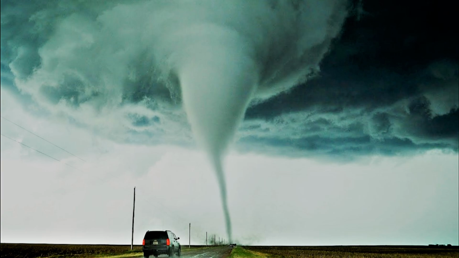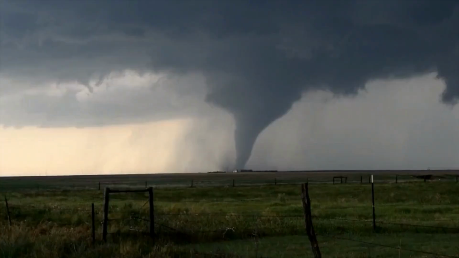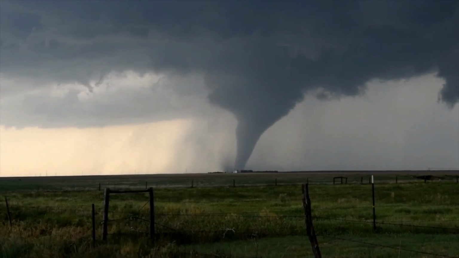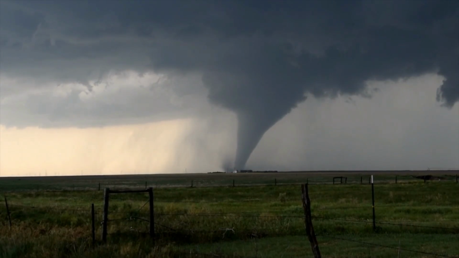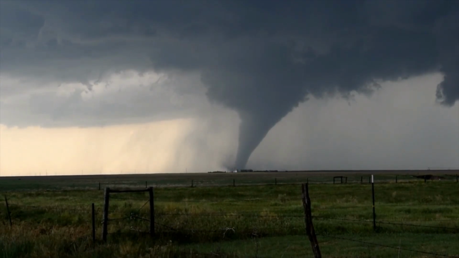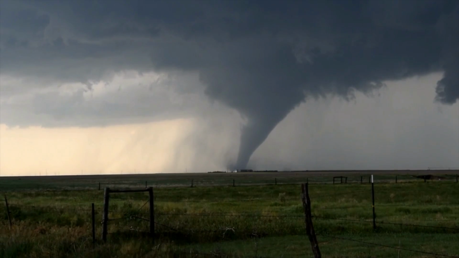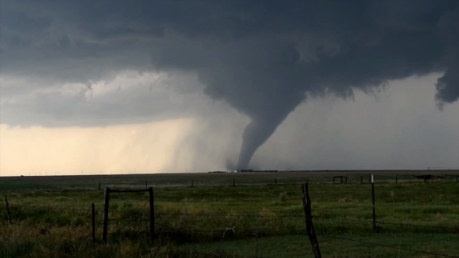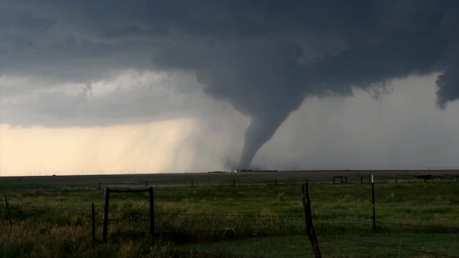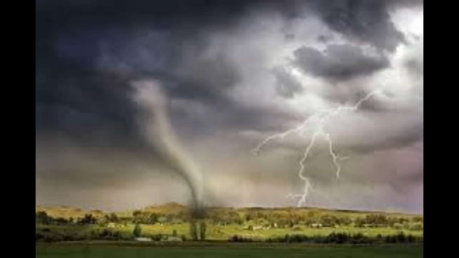These storms are often associated with large hail, torrential rain, and frequent lightning. As the storm develops, updrafts carry warm, moist air aloft and cooler air descends around the storm. Wind shear helps to form a rotation within the storm, which can lead to the formation of a mesocyclone.